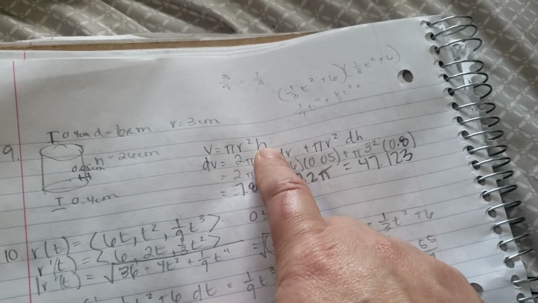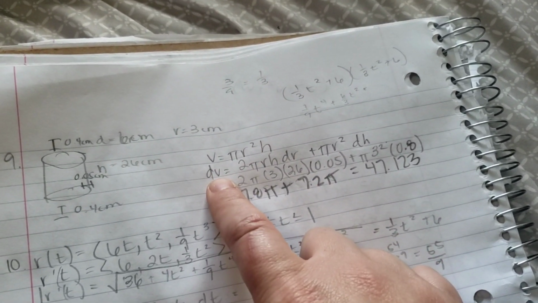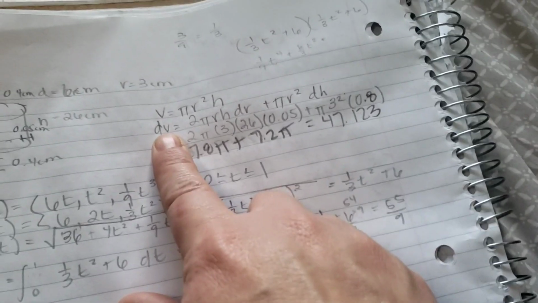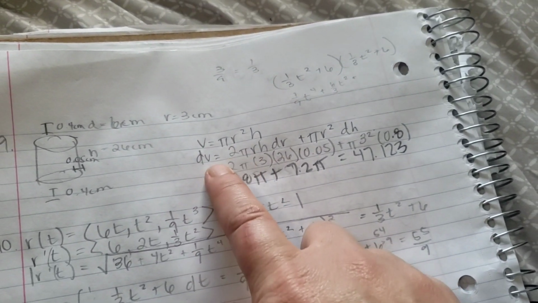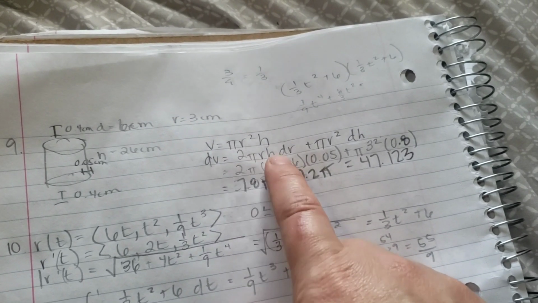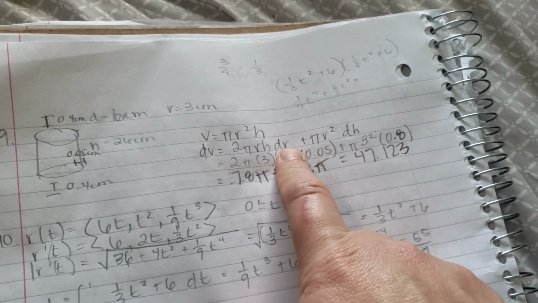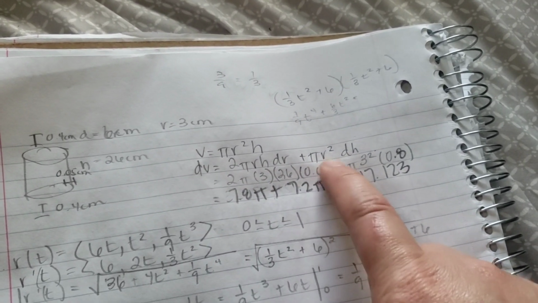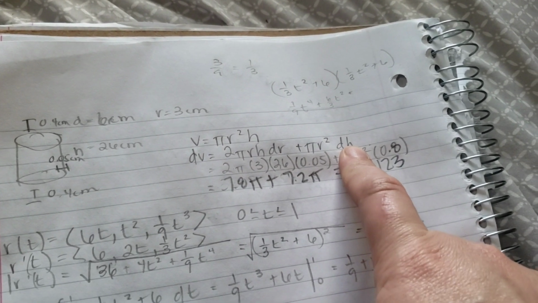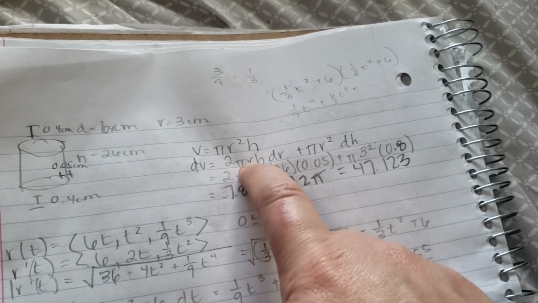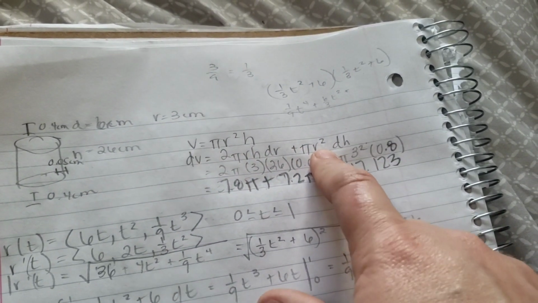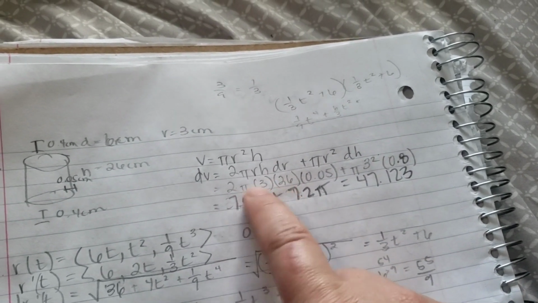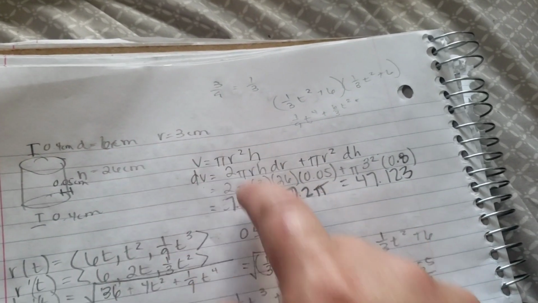Okay, now you want to take the derivative of this, and this will give you the estimated volume. So the derivative of V is just 2 pi r h dr plus pi r squared dh, because we're taking the derivative of r here and the derivative of h here. And then we just plug in our values that we were given.